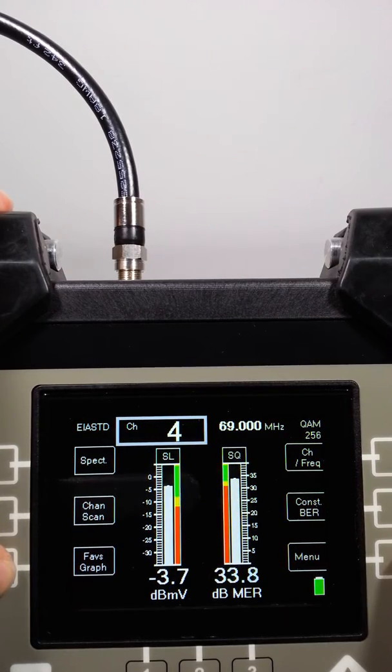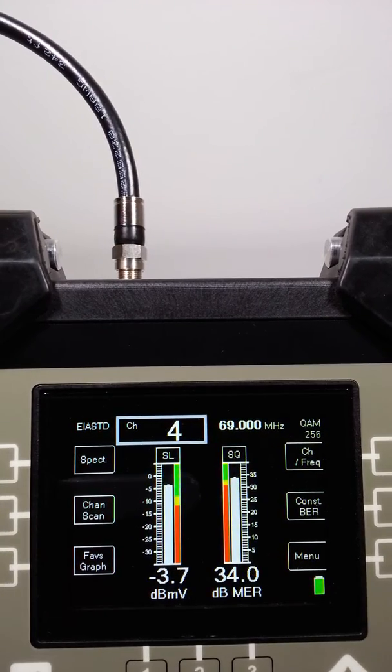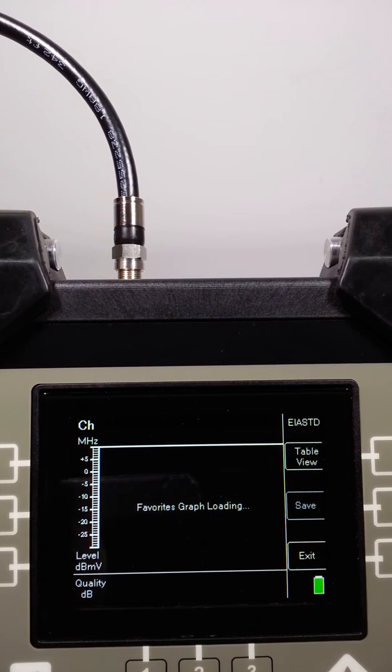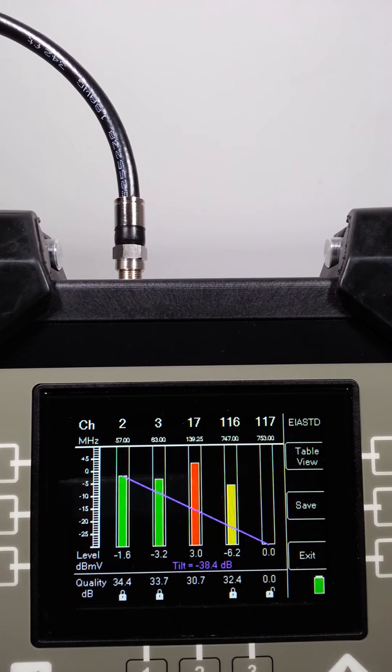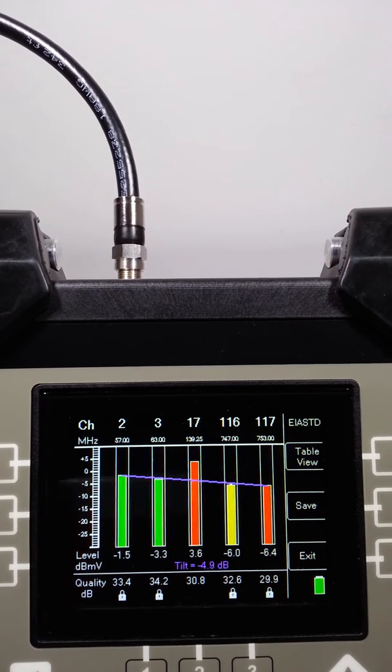And if I want to see a favorites graph, which is handy while you're tuning an amplifier in an RF MDU system, or while you're tuning an off-air antenna, because these 5 channels are updated in real time. So you can see here that we have our 5 channels. If you're adjusting an amplifier in an MDU system or adjusting an off-air antenna where there's some transmitter towers located in different sides of town, it sort of ends up being a compromise, and you want to see the effect on multiple channels. So we can see basically in real time here the RF level and quality of up to 5 favorite channels on the screen at once.